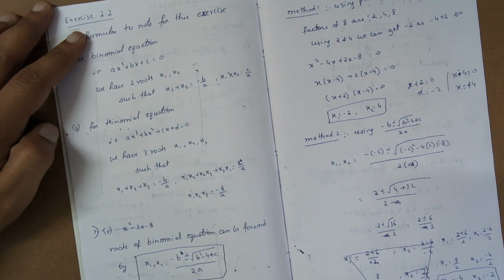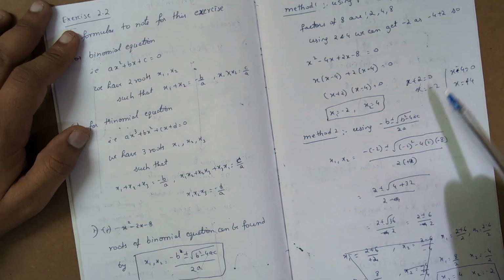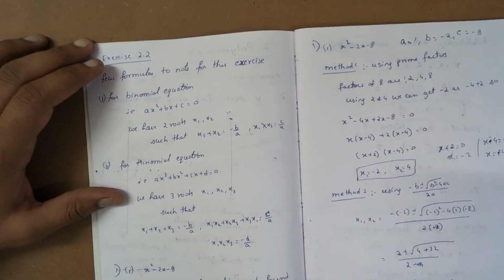If they ask to find only using prime factors, you have to go with this, or else you can also use this method.